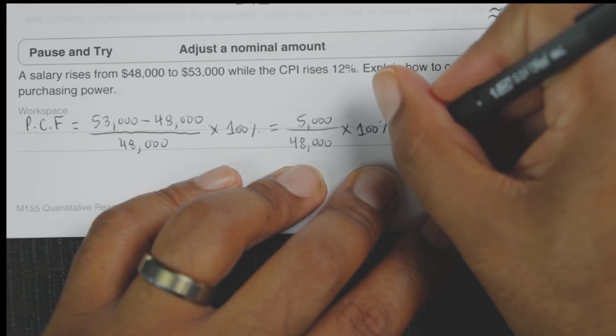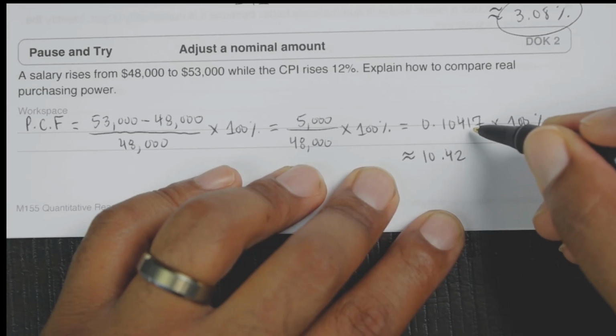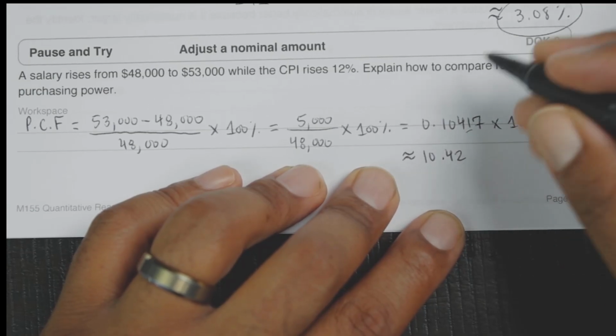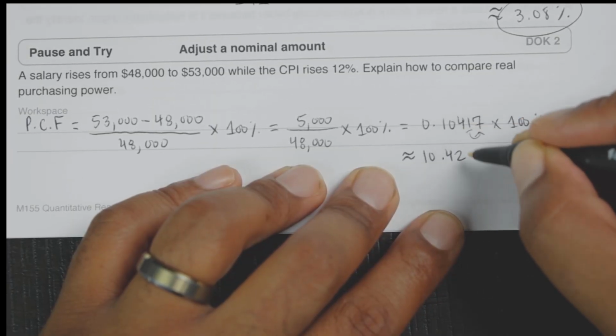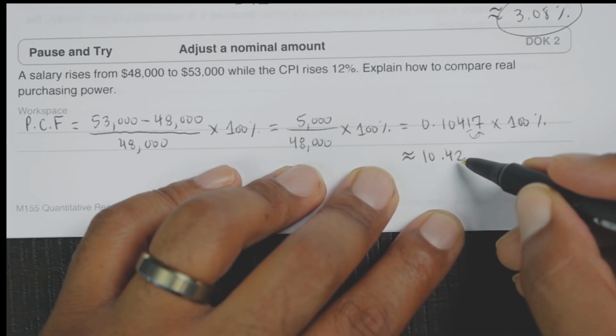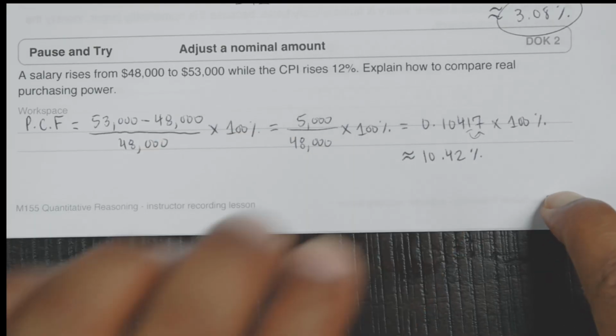10.42. And again, that's an approximation, so I won't have to use every term. I just rounded this up here. Any number greater than 5, I can bring this up 1. So that's why I wrote this up to 2. So that would be 10.42%.